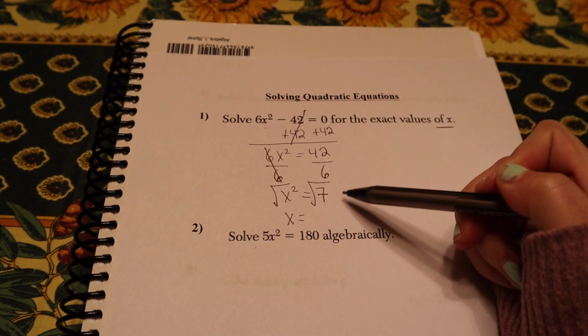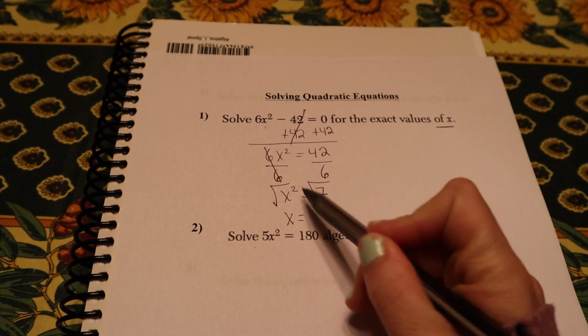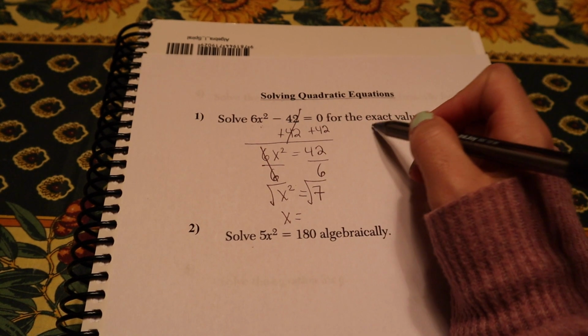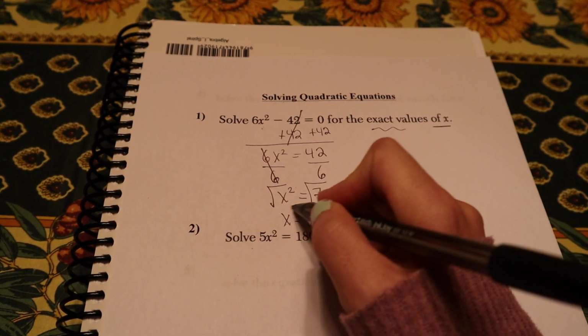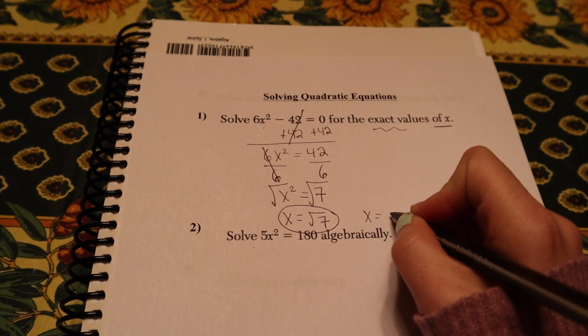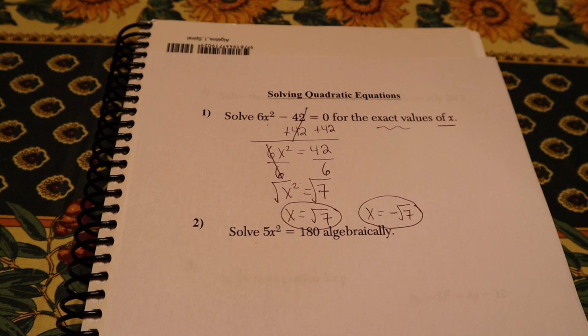However, when you take the square root of a number, remember you can have a positive root or a negative root. So for instance, if you wanted the square root of 4, that would be 2 times 2 gives you 4, but also negative 2 times negative 2 gives you 4. So you have two possible solutions. Since you can't take the square root of 7 nicely, and it says exact roots, one answer is going to be radical 7, positive, and one answer is going to be negative radical 7. If you can't take the square root nicely, just leave your answer as a square root.